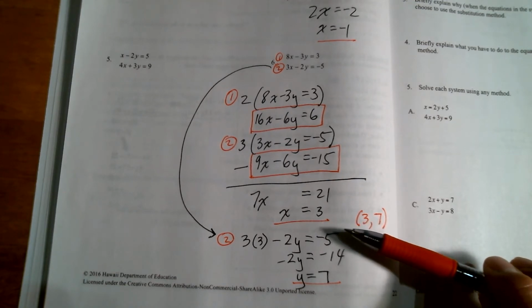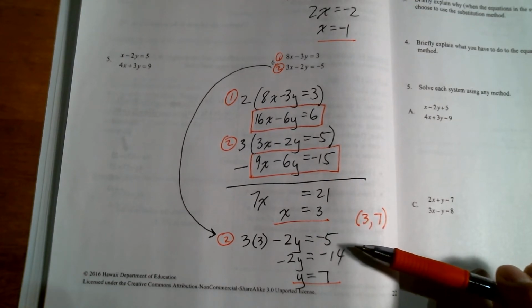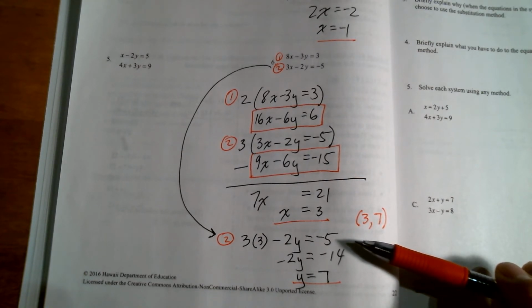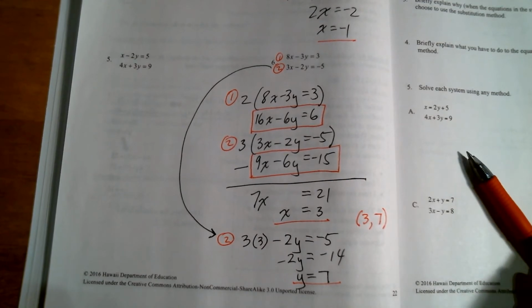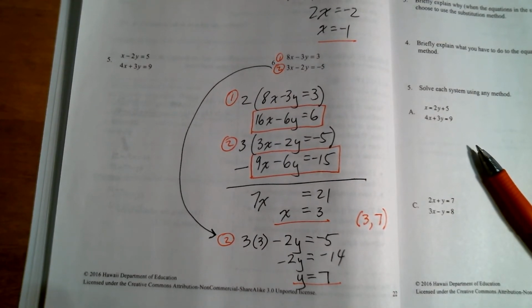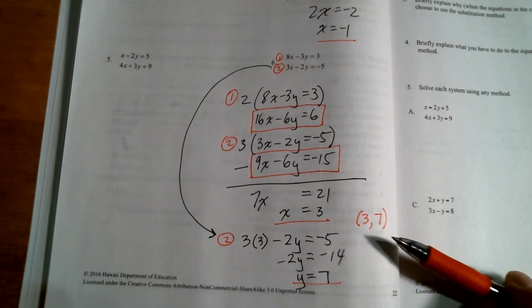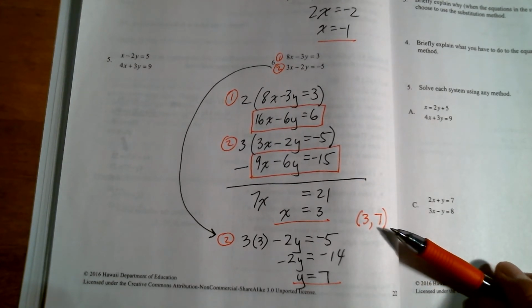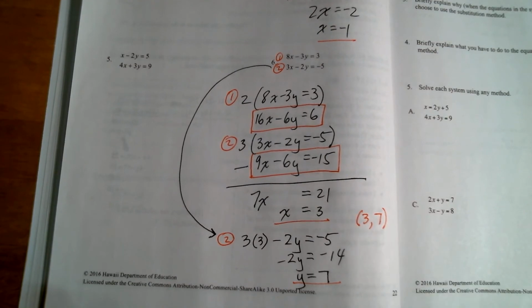That'll give me negative 2y equals negative 14. Value of y is 7. So this is the solution to our system of equations. That's it.